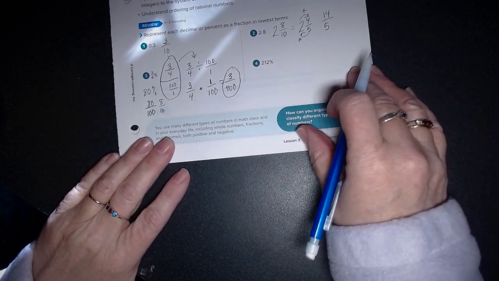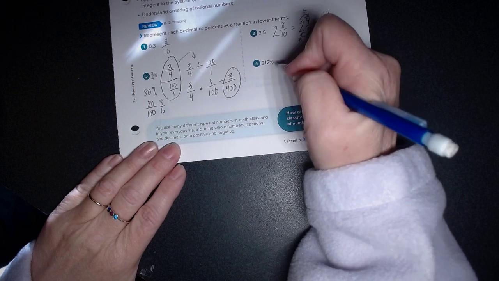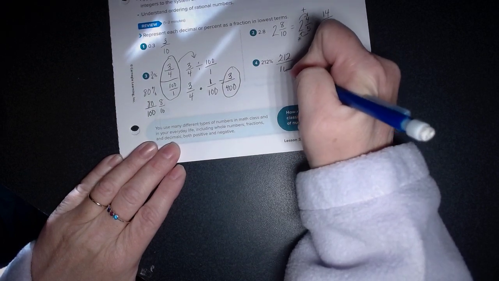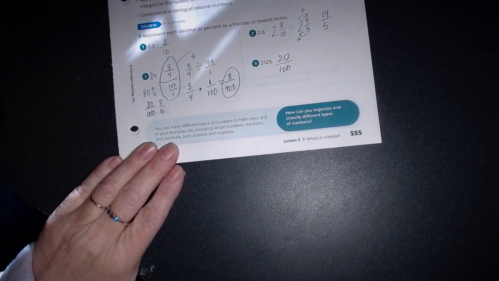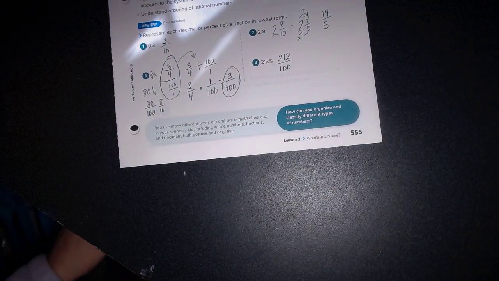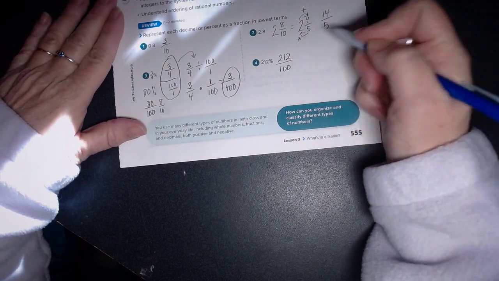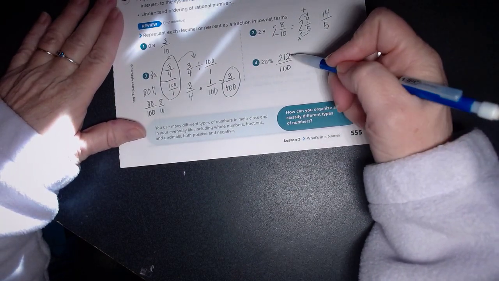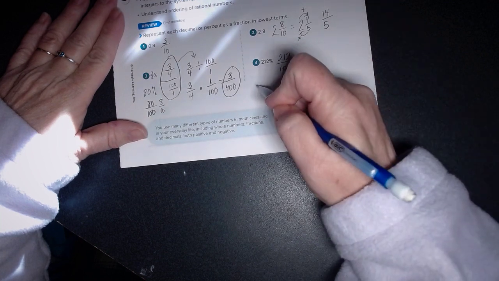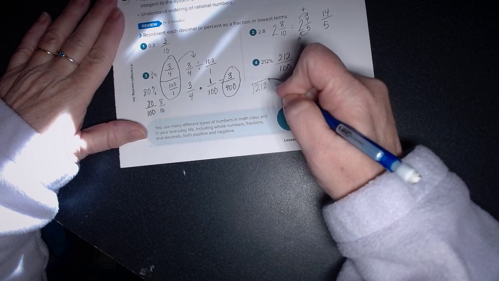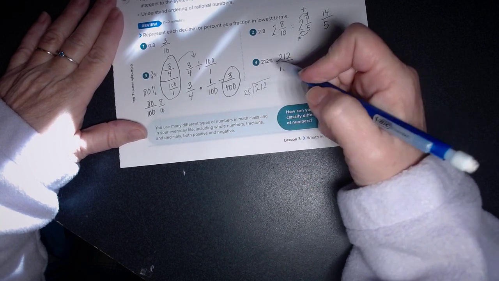And then moving on, 212%. Well, again, if we just put it over 100, that's how we would write it, out of 100. And then to reduce that, let's see, I know 100 divides by 25, does 212 divided by 25?